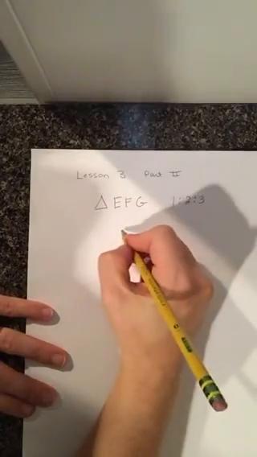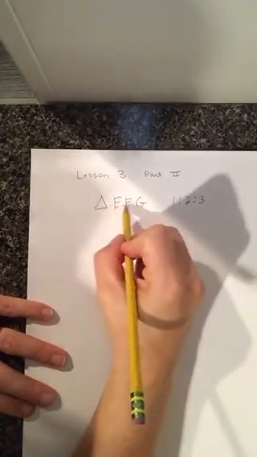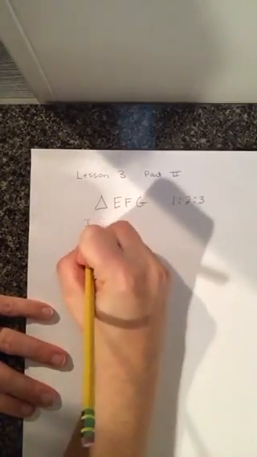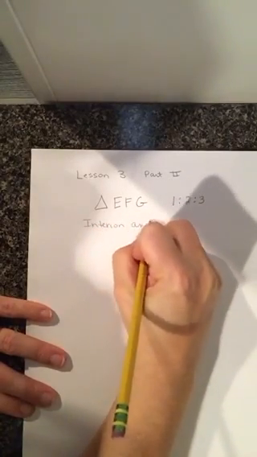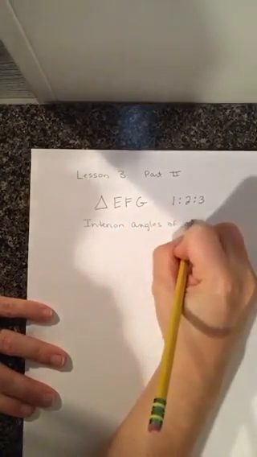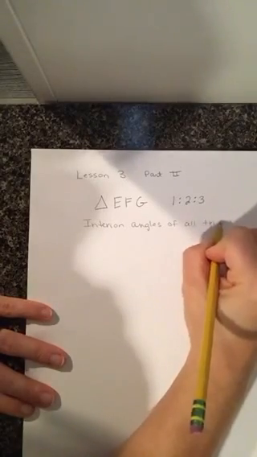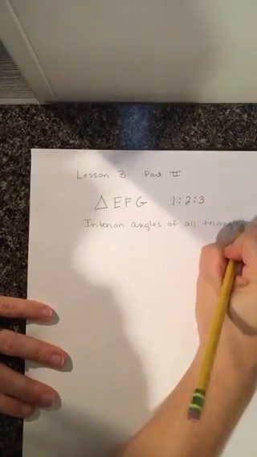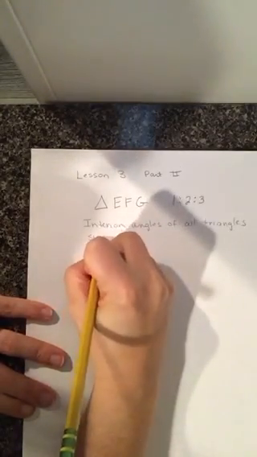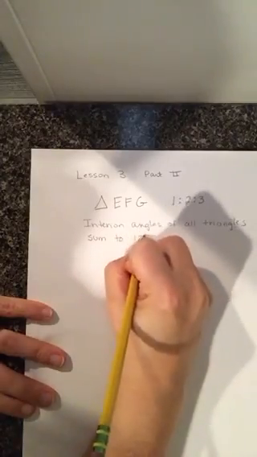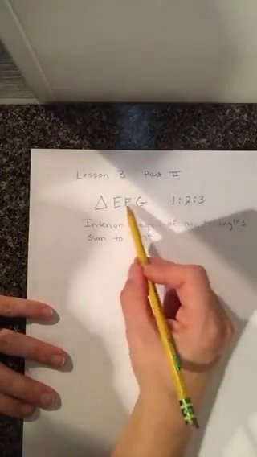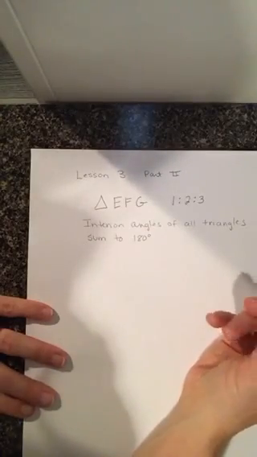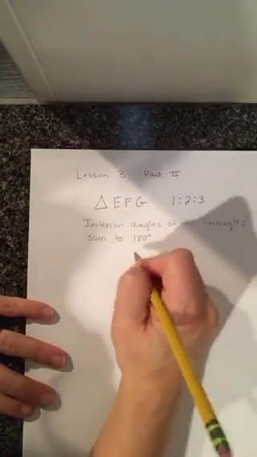So what we're going to do is, we know that the interior angles of all triangles sum to 180 degrees. So that means all 3 angles of this EFG triangle must sum to 180 degrees.